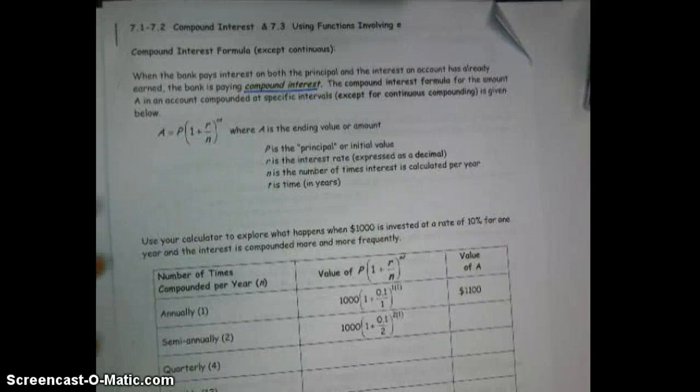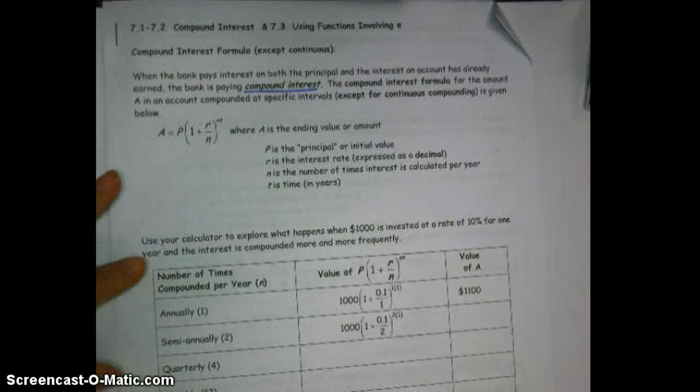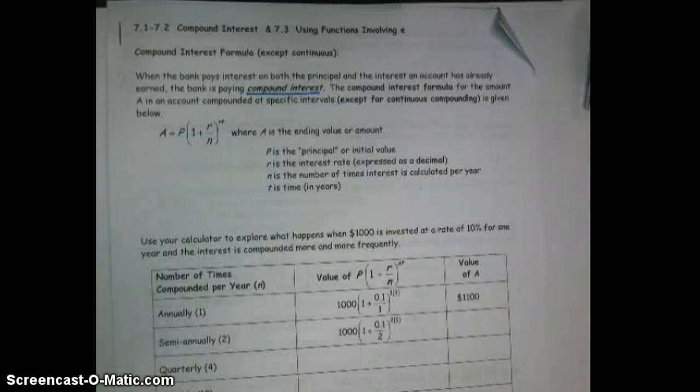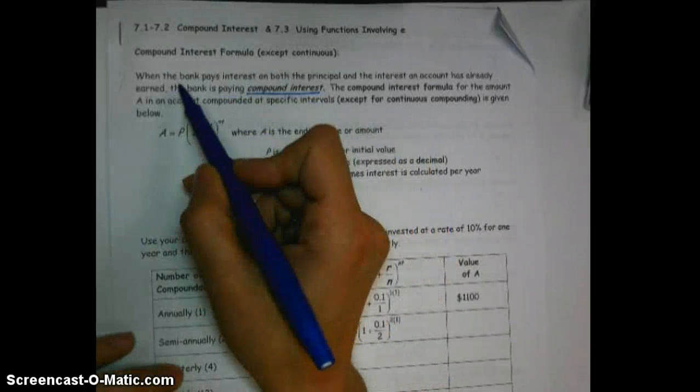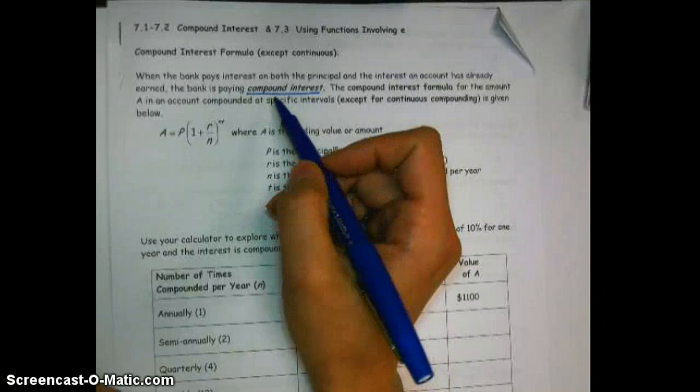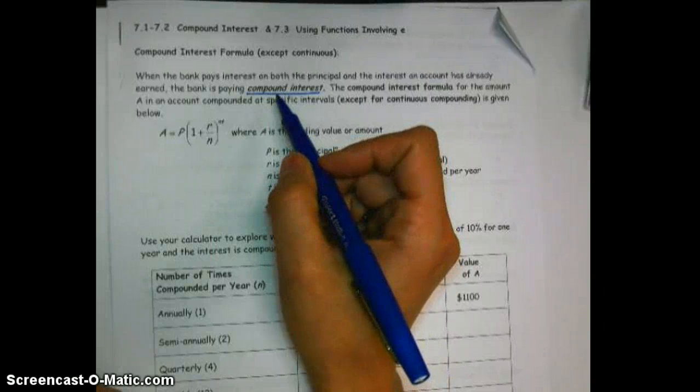Okay, these are the notes for 7.1 and 7.2 compound interest, 7.3 using functions involving e. All right, so this is a little bit different from what we've been doing before. Before, when we were doing exponential functions, we were using the parent function y equals b to the x. X represented time. For real-world applications, though, time doesn't just jump from one year to the next year and things like that. So, for example, when we talk about banks paying interest on your savings account, they're not just going to calculate your interest in one-year increments.